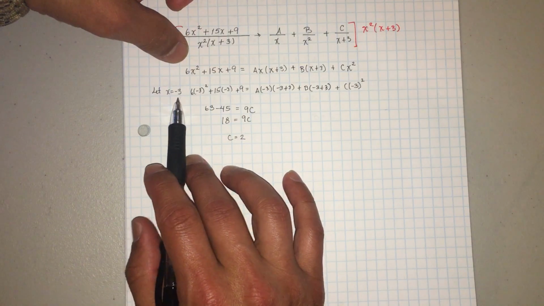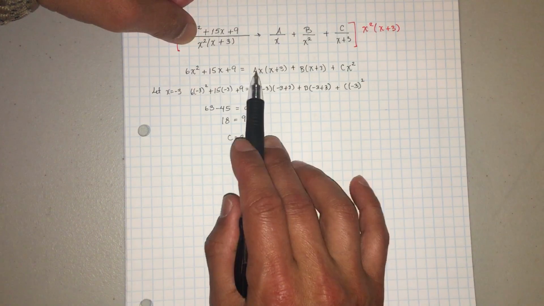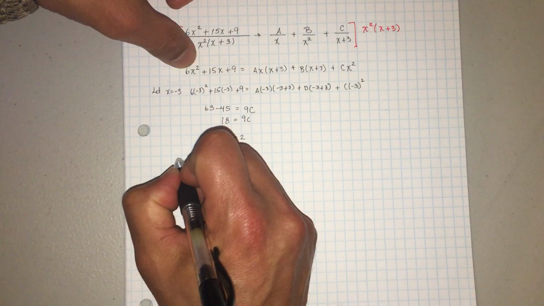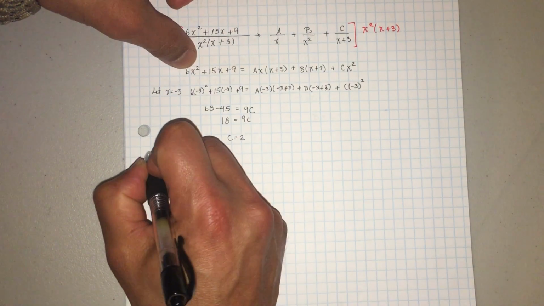We let x equal -3. So what I'm going to do now is let x equal 0. So this guy's going to cancel out, and then this guy's going to cancel out, so I can solve for B. Let me just write it out here.